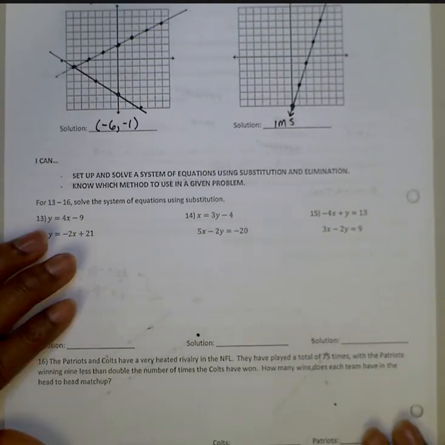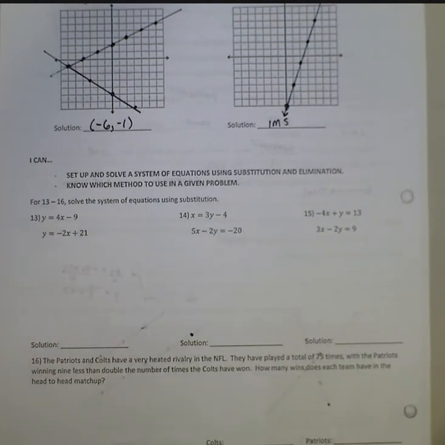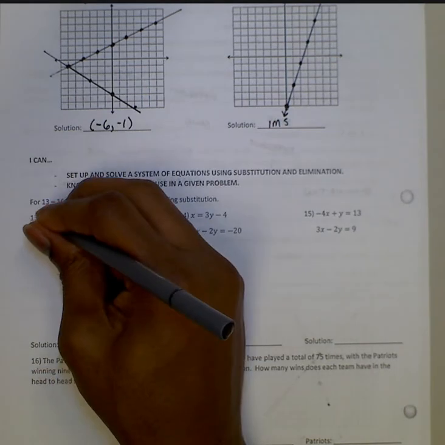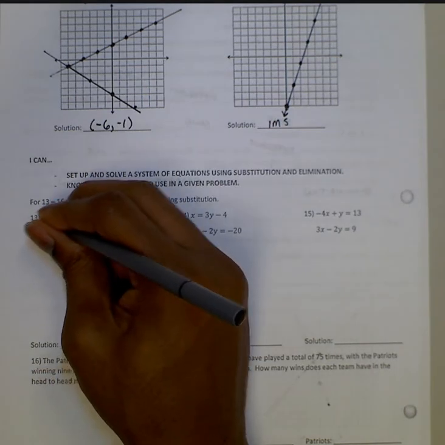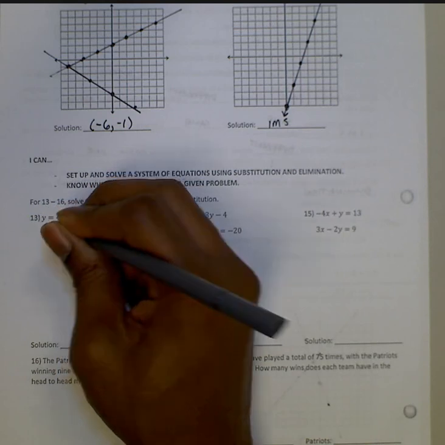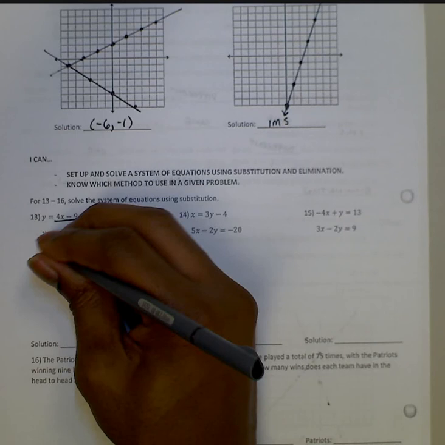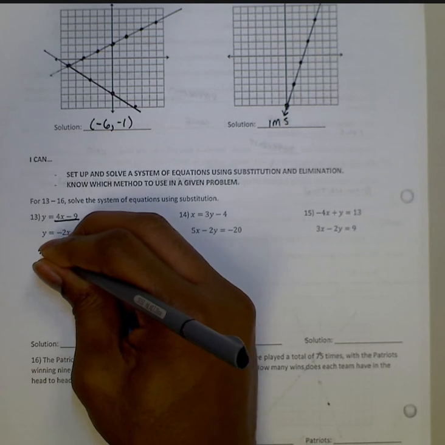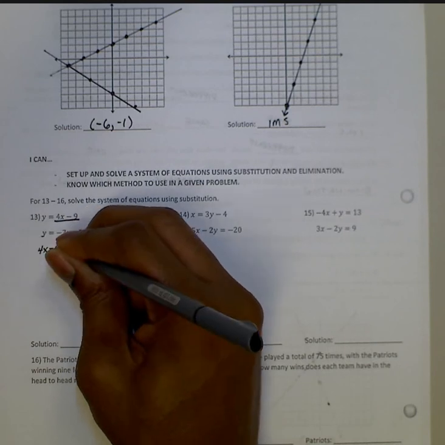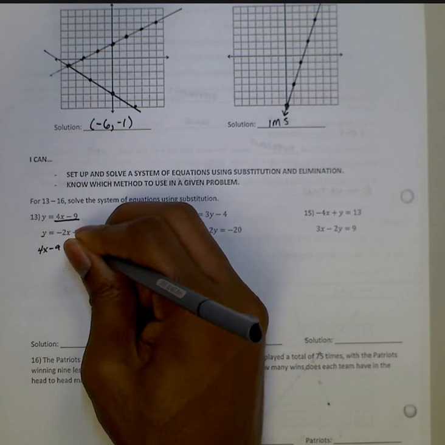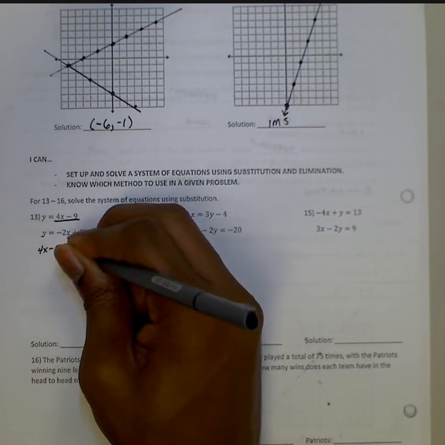Alright, substitution here. Say I solve the system of equations using substitution. We have y equals 4x minus 9 and y equals negative 2x plus 21. Remember, with substitution, we take a variable, get it by itself, and then substitute that value in the next equation. So y is the same as 4x minus 9. In our next equation, we can rewrite that and say 4x minus 9 equals negative 2x plus 21.